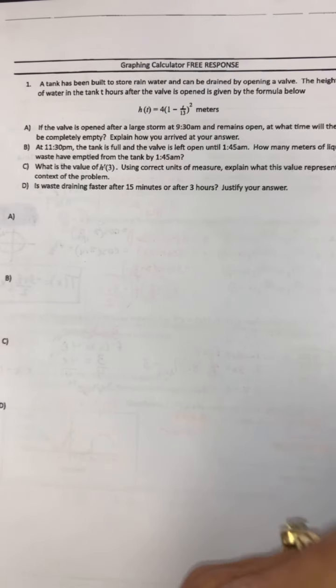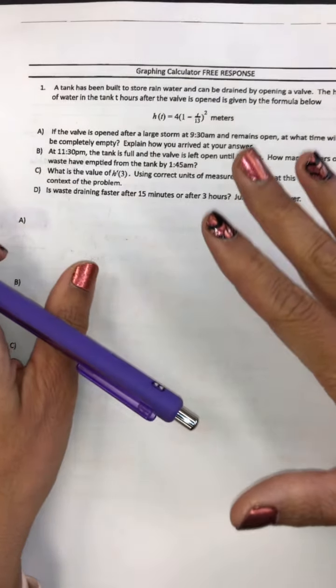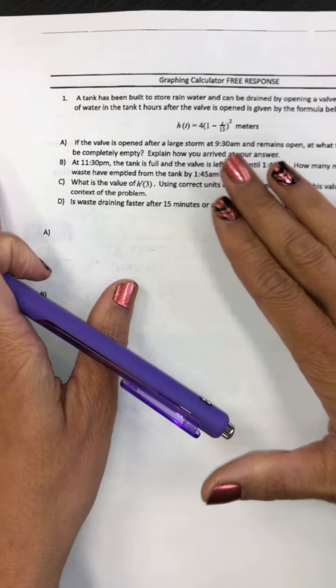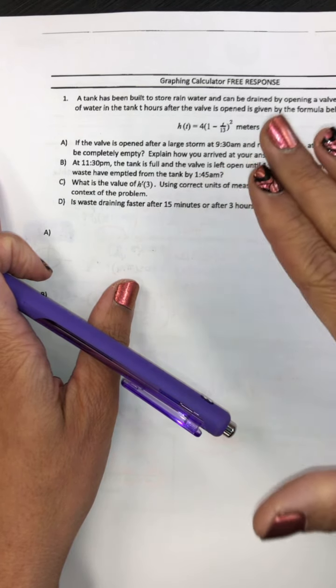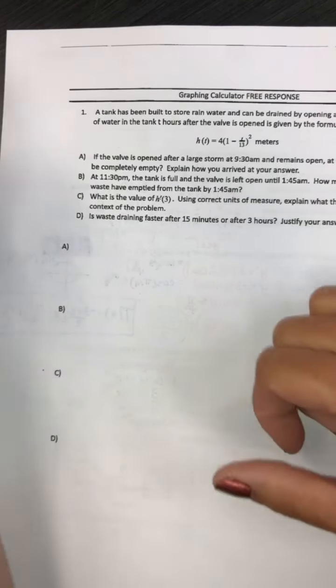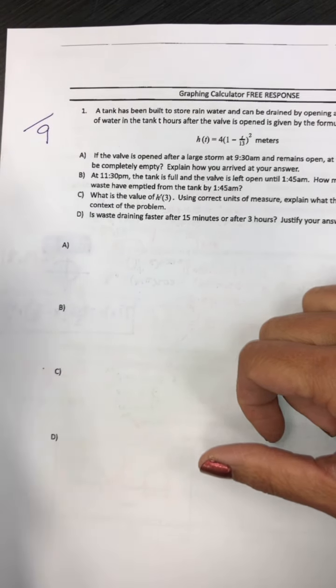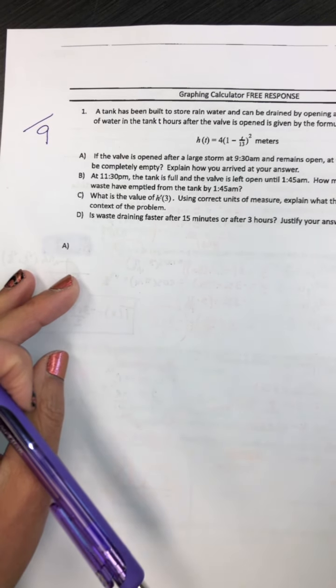Okay, so let's read this. And just for your future reference, I want to show you how I am going to grade free response questions so that you are prepared for that, because I'm grading it the same exact way that you're going to see me grade this. So it's going to be out of 9 points. Okay, let's get to it.